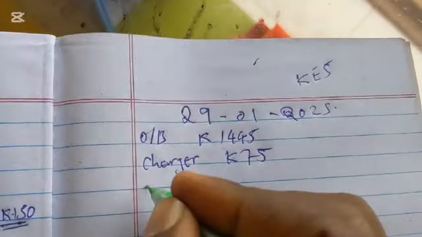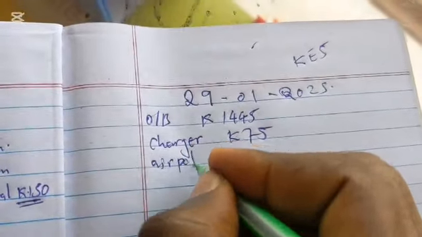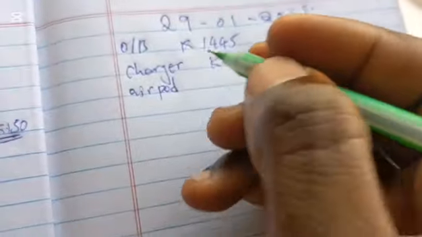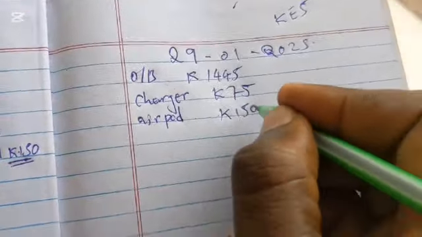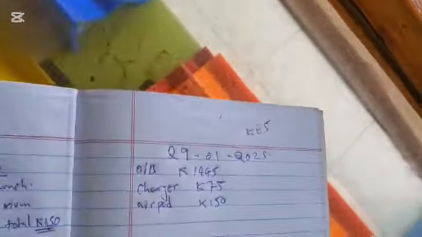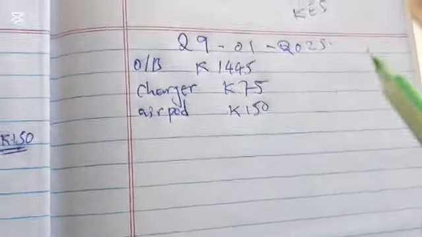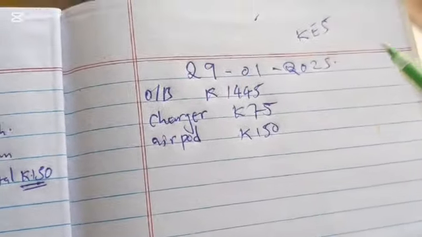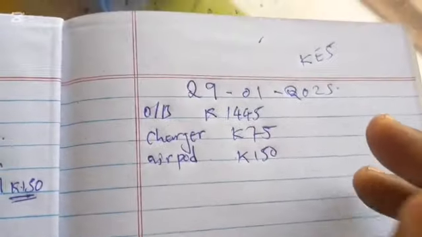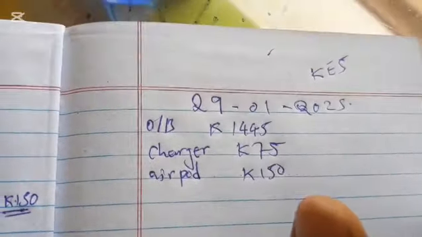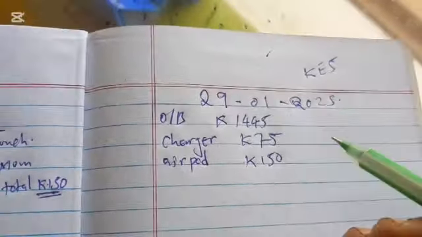Then you sold AirPods. On this day you sold AirPods for 150. Okay, dear, thank you. You sold AirPods for 150. And then, you know what? Sometimes it's really good to know how you're spending, to be mindful with your money, because you don't know how the day will come.